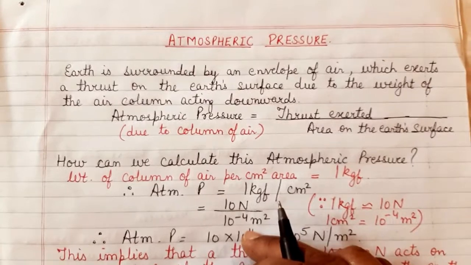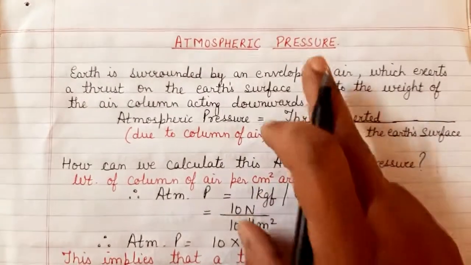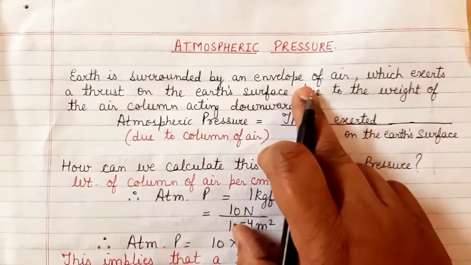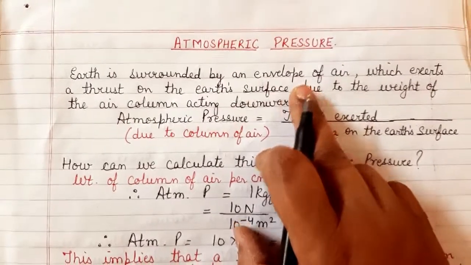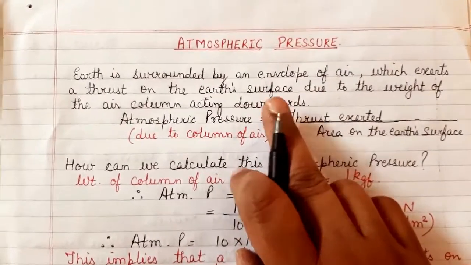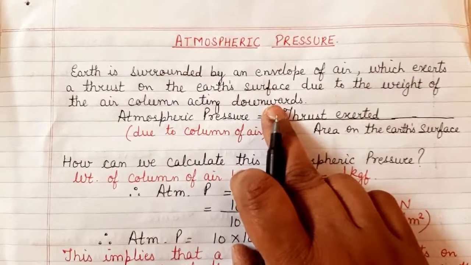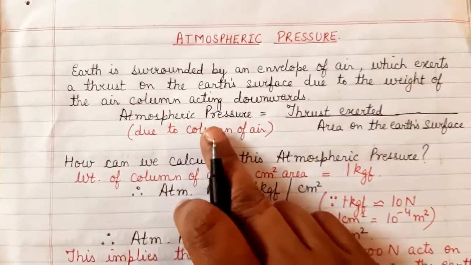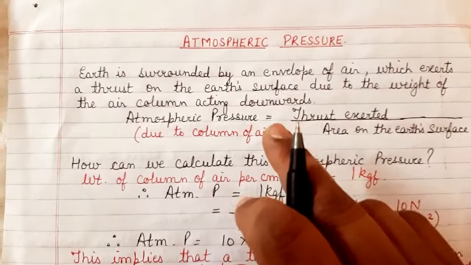We all know that the earth is surrounded by an envelope of air, and this envelope of air exerts a thrust on the earth's surface. Now, why does it exert a thrust on the earth's surface? Due to the weight of the air column acting downwards on the earth.